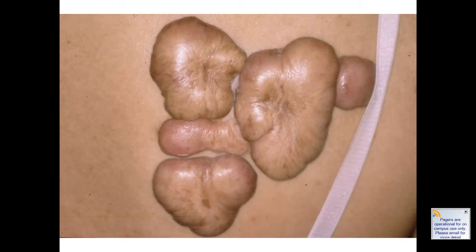So almost donut-shaped, perhaps. Yeah, these have a depressed center, right? So this is something where the edge is higher than the center. So it's a plaque with a depressed center, maybe dome-like periphery, but depressed center, which is a clue to diagnosis as well.